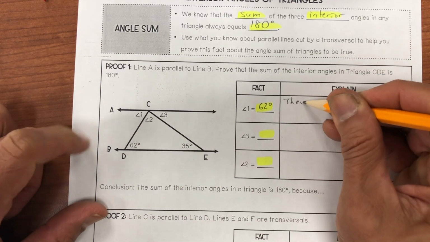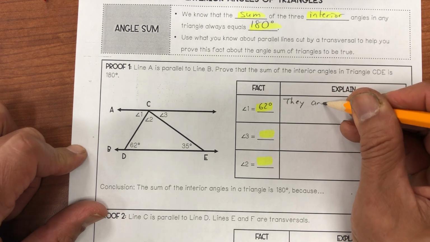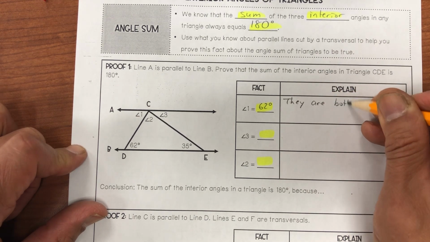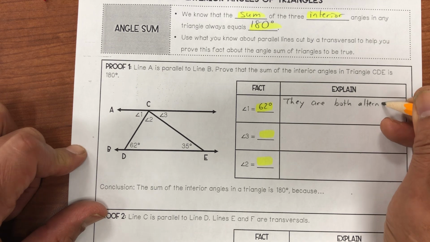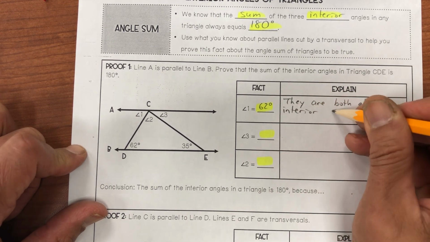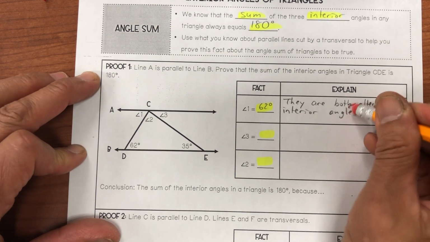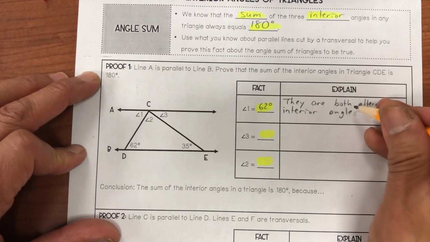So they are both alternate interior angles. Sorry, I wrote that a little sloppy. Angles.